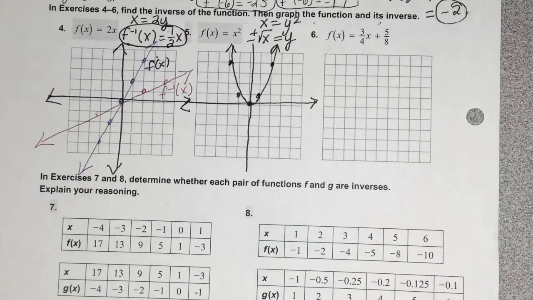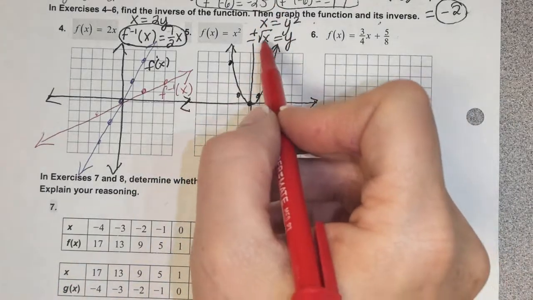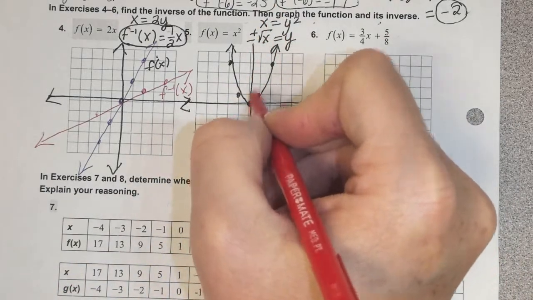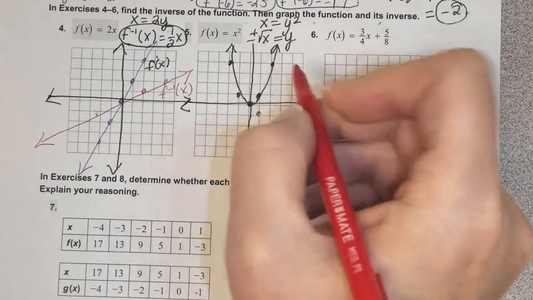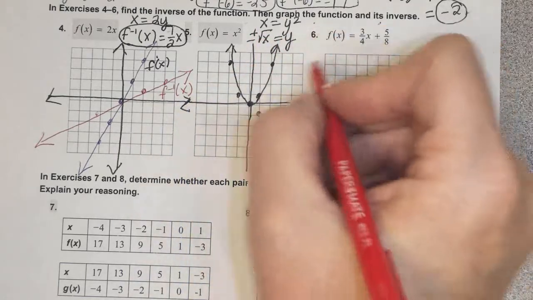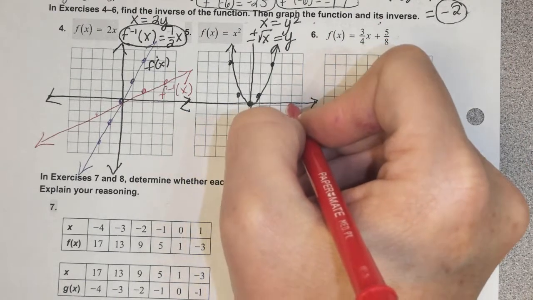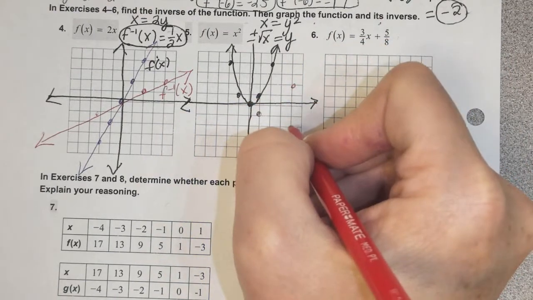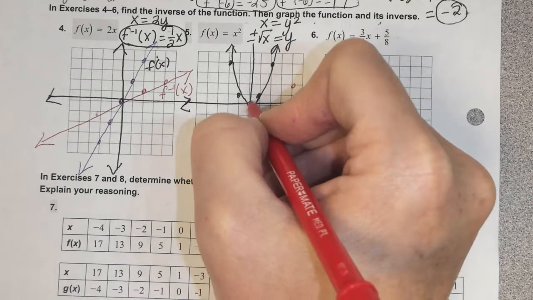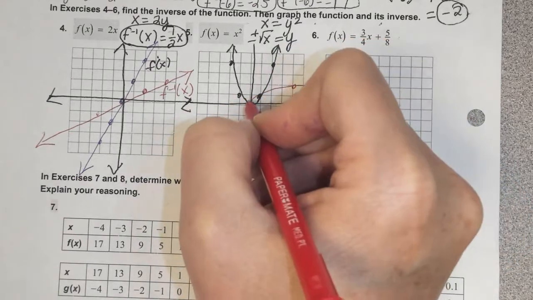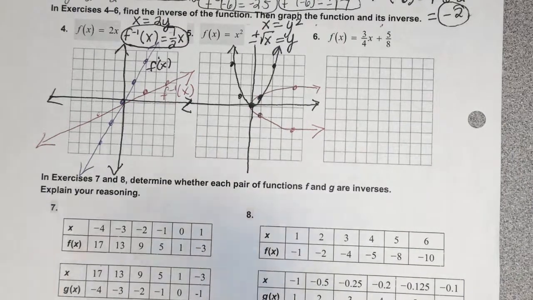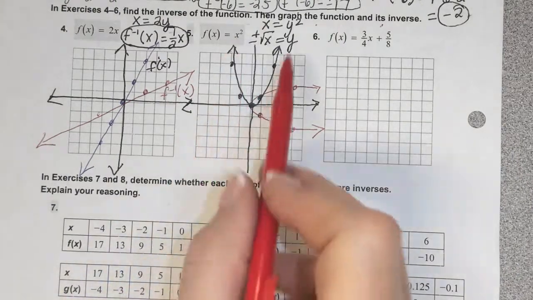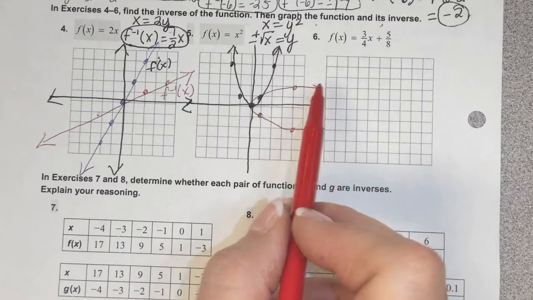Okay, now I'm going to graph the inverse. So if I plug in 0 for x, I get 0 for y. Plug in 1 for x, I get positive 1 or negative 1. Plug in 4 for x, I get positive 2, and I also get negative 2. See how that y becomes x and x becomes y? And that's the way it's going to look. So we've got the original in black and then the inverse in red.